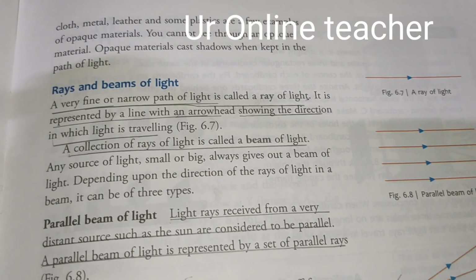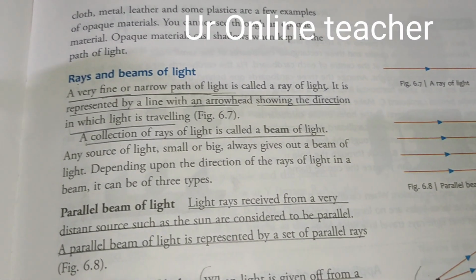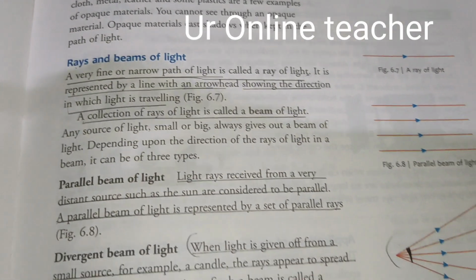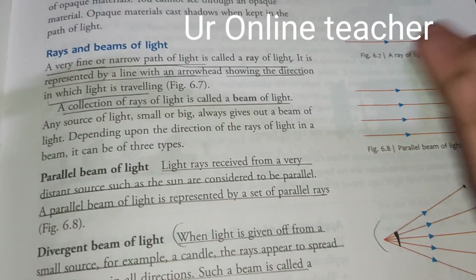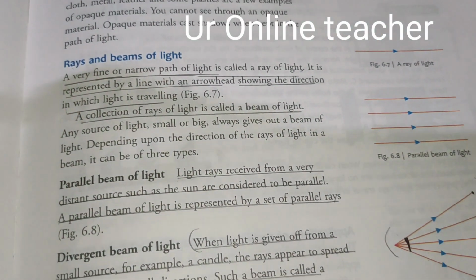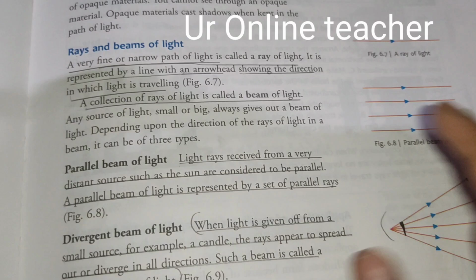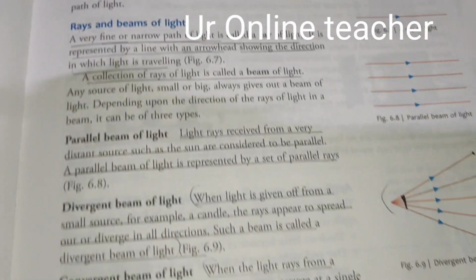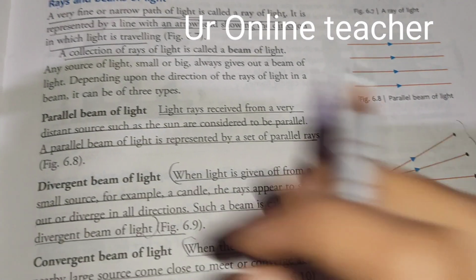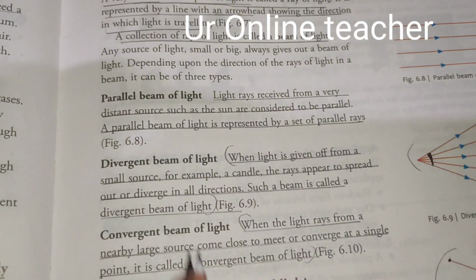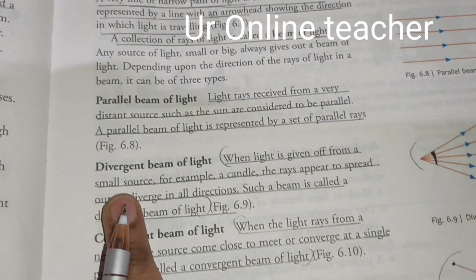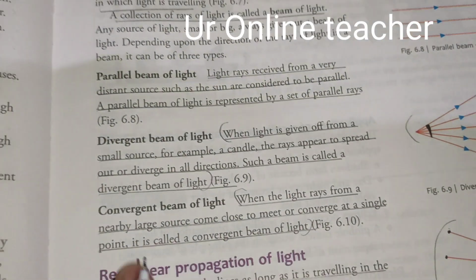Any source of light, whether it is a small source or big source, will always give a beam of light. It will not give only a ray of light. It will give a beam of light, meaning it will give a collection of rays of light. Depending on the direction in which it is traveling, it is again of three types: parallel beam of light, divergent beam of light, convergent beam of light.